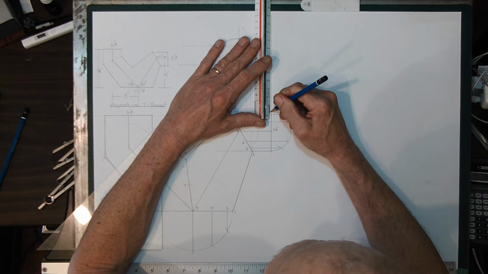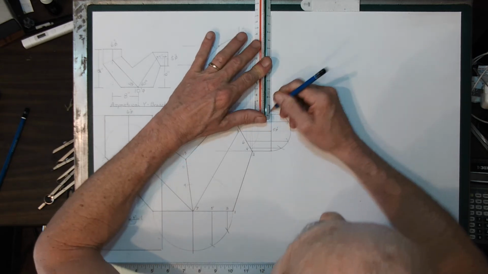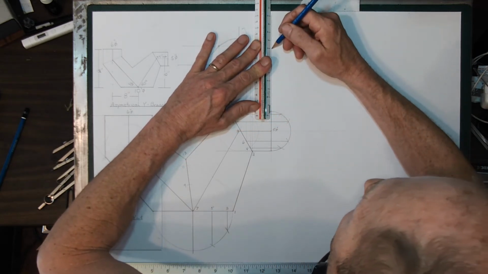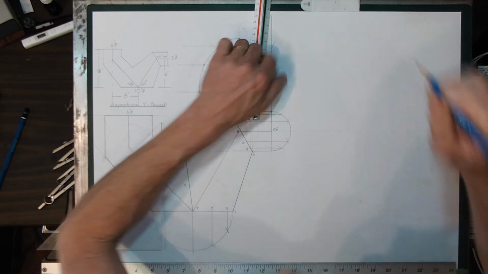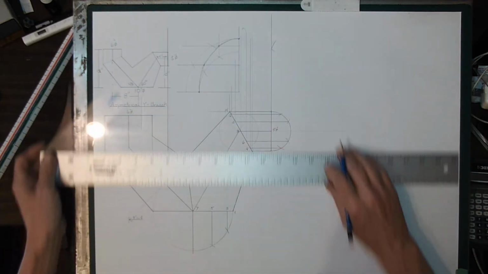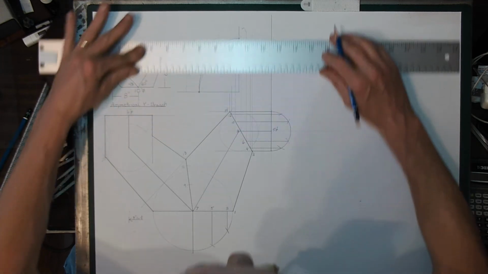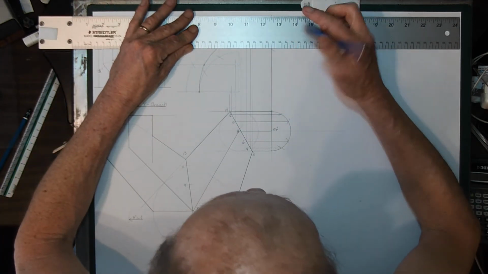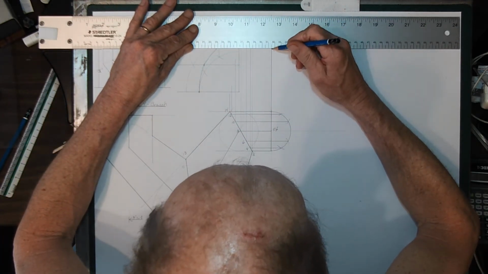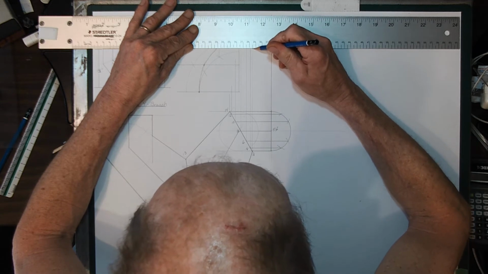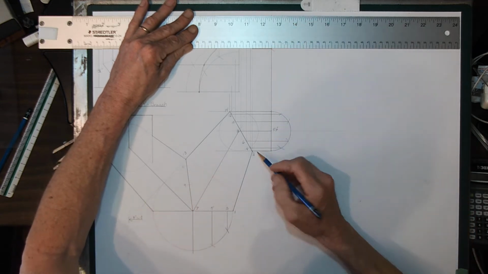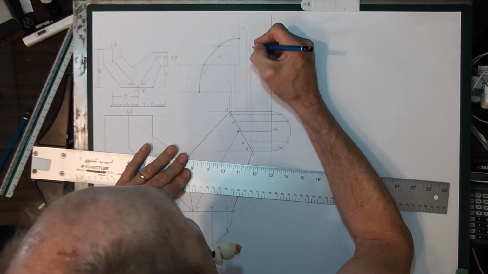There's my 13/16, and there is my 7. So this here now is my stretch out of my collar, and there's my first point, which would be my 2 point right here.